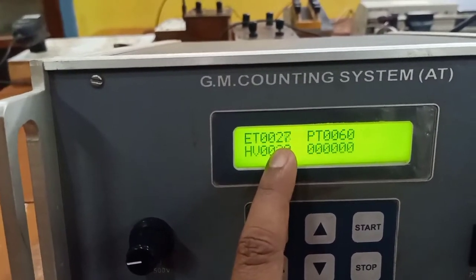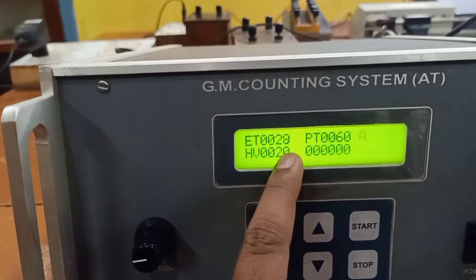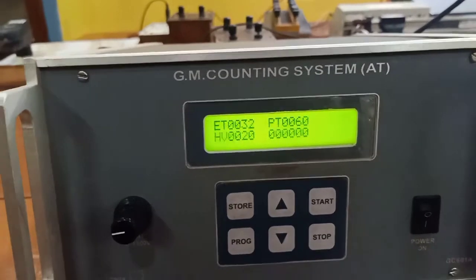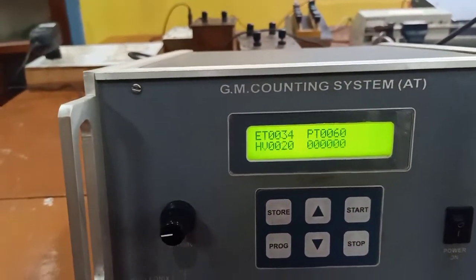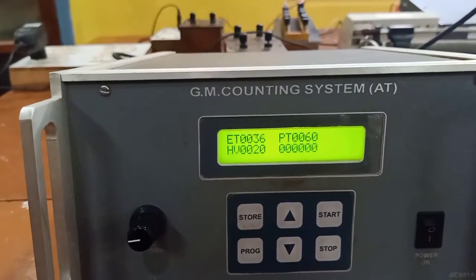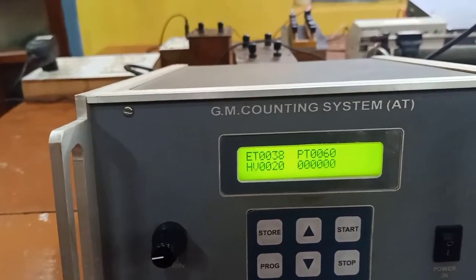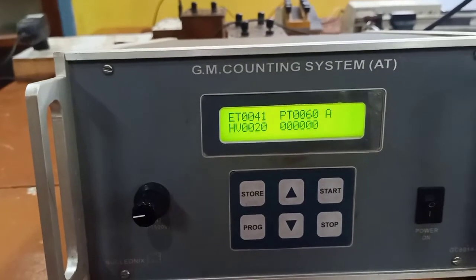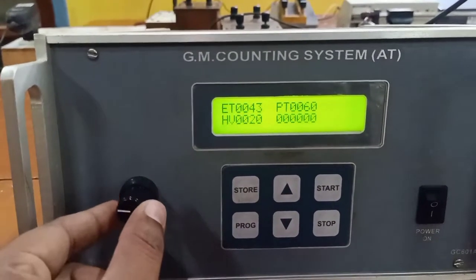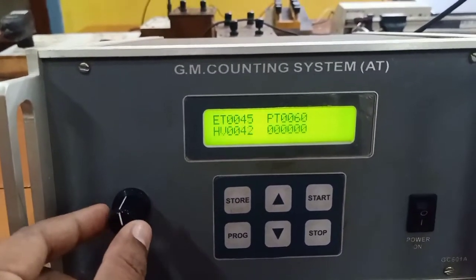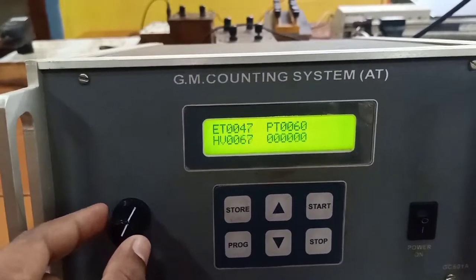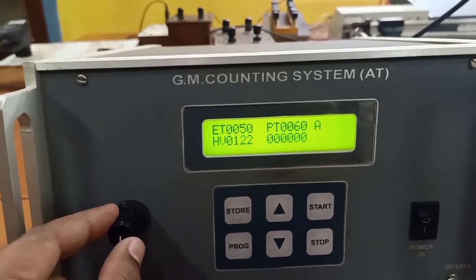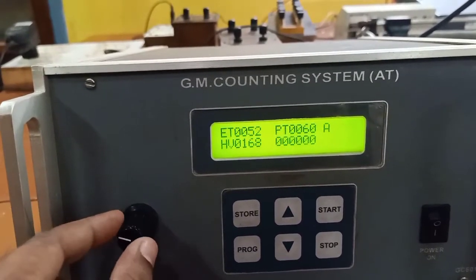So how many seconds has it taken? Now it has taken 27 seconds, 28 seconds, and the counts are completely 0. From the previous data we know that we do not get any counts up to around 380 volts. Previously I knew it, but for the process we need to take it with the voltage increased by 20 volts each time.